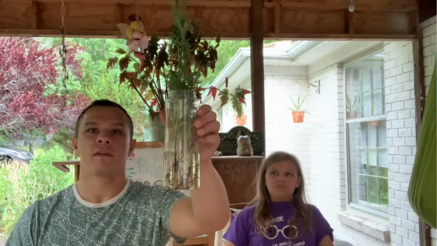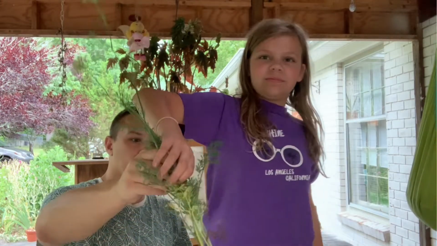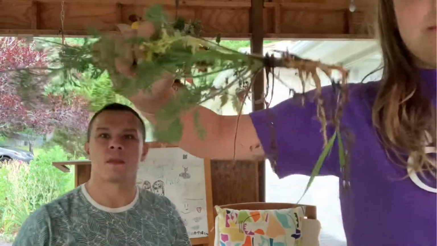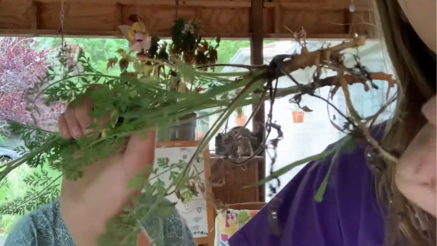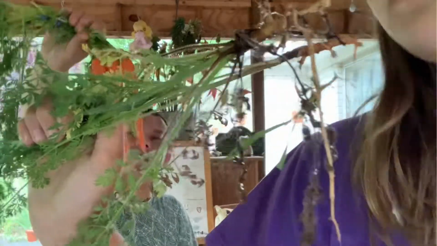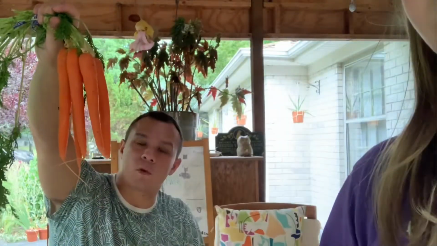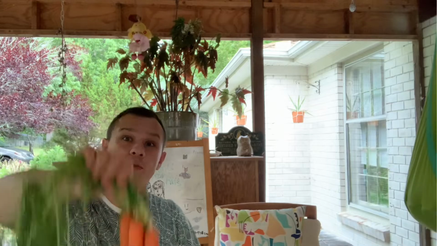So today we're going to talk about how we go from wild carrots to the carrots we find in the store. First, let's look up close. Show them these roots. These are the roots of the wild carrot. And you know what carrots from the grocery store look like. You want to tell them how we go from those roots to these roots?